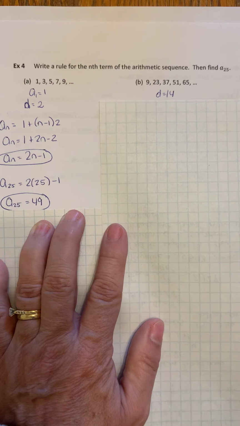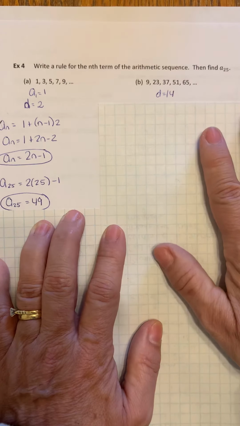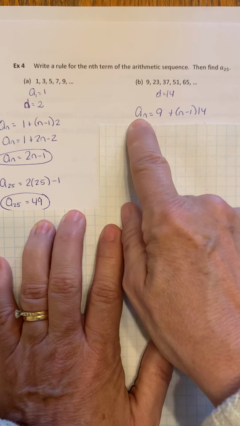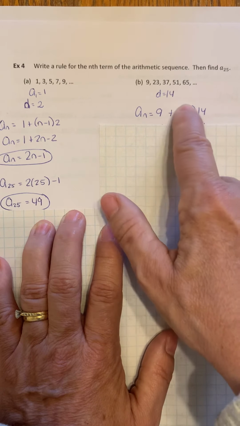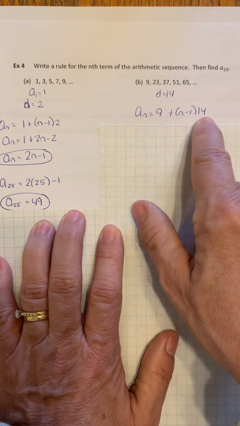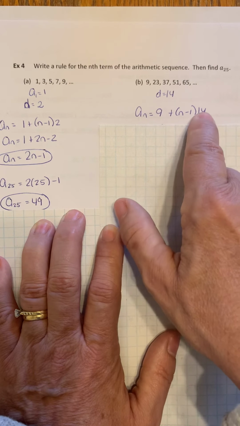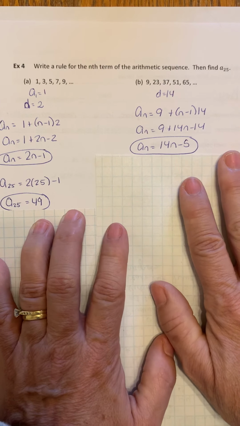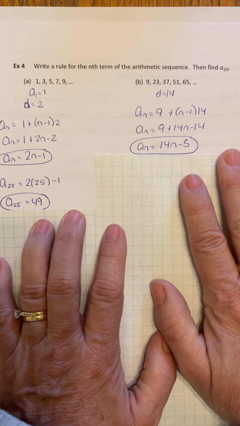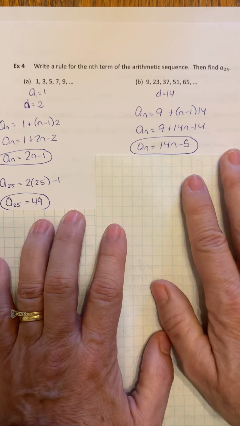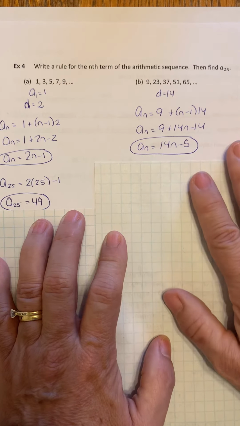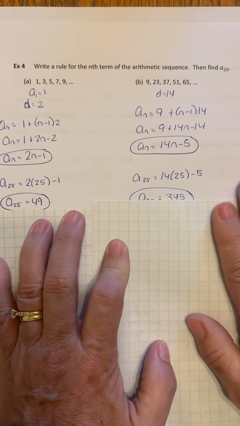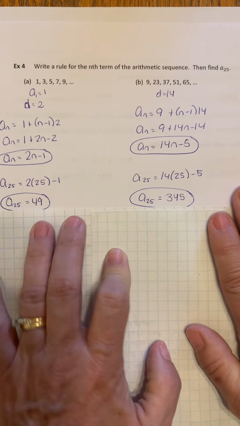Okay, now this one we said D was 14. The first term is 9. So we plug into the formula. A sub n is equal to 9. Remember, that stays n minus 1 times 14 because the difference is 14. Distribute the 14 through, combine like terms, and we get A sub n is equal to 14n minus 5. Now we put the 25 here to find out what the 25th term is. 14 times 25 minus 5 is 345.